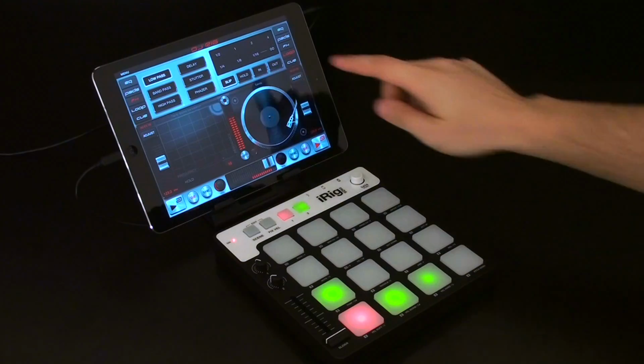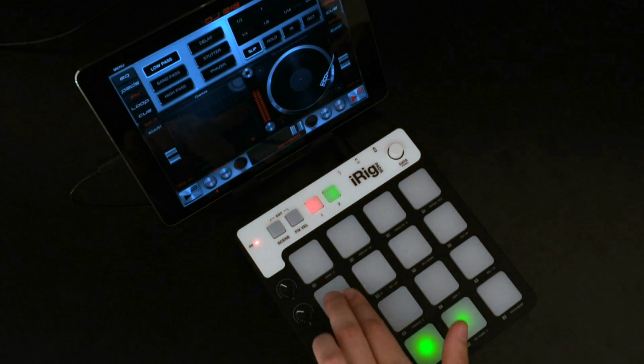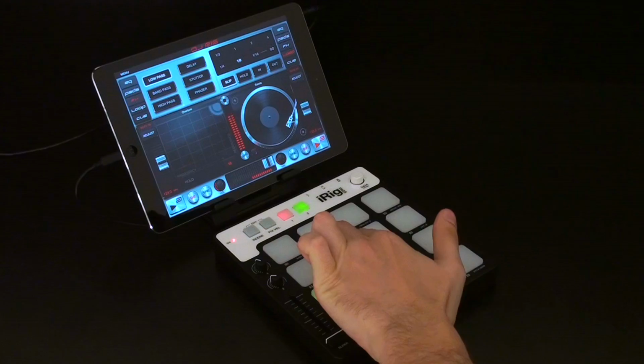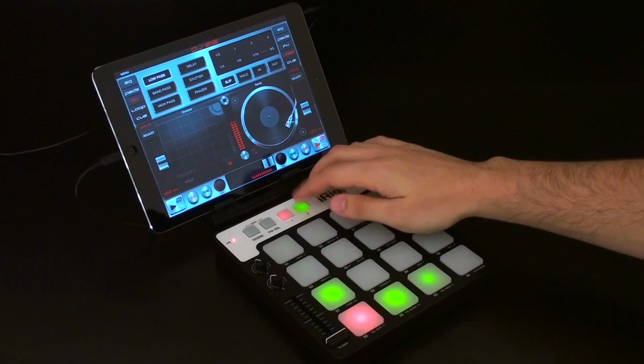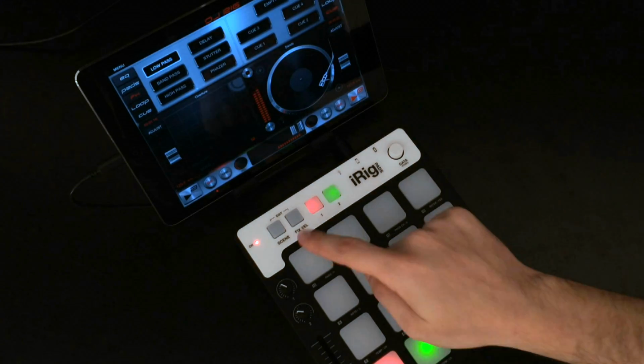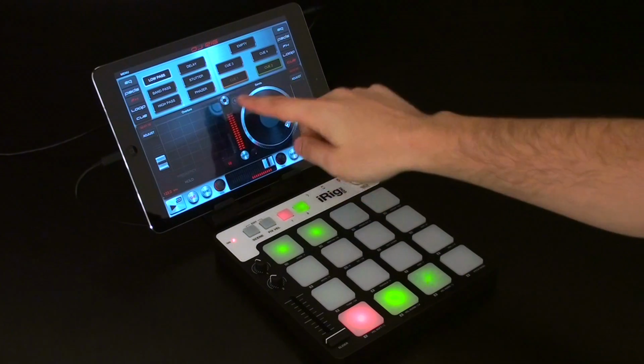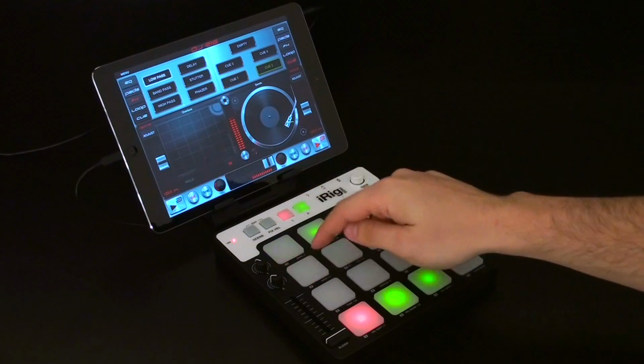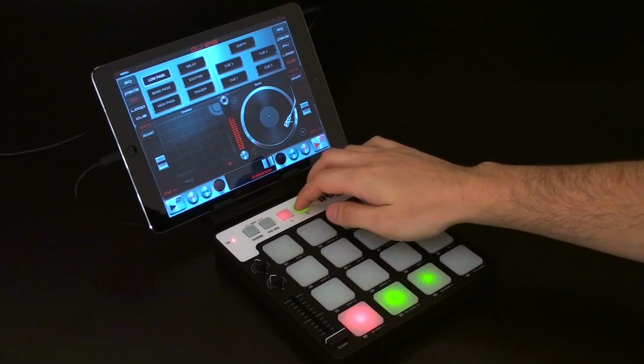Switching to the next section, you can loop using the first 2 strips of pads to set the loop divisions, and switching to the next and last section, cue using the first strip of the pads to store and recall track positions. Tap the second strip to empty the individual cues.